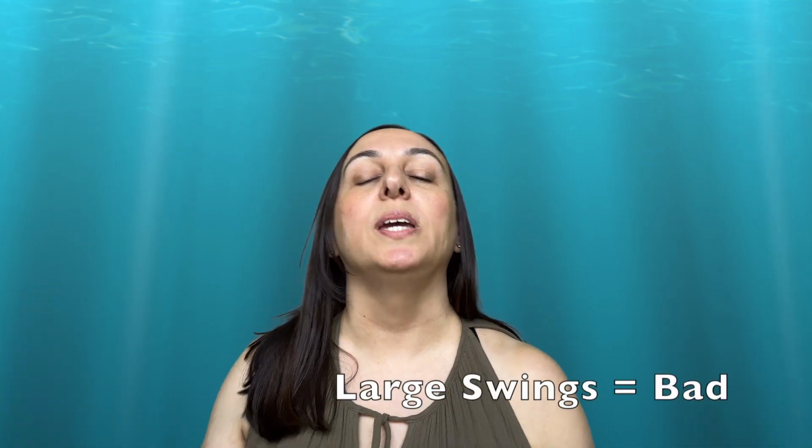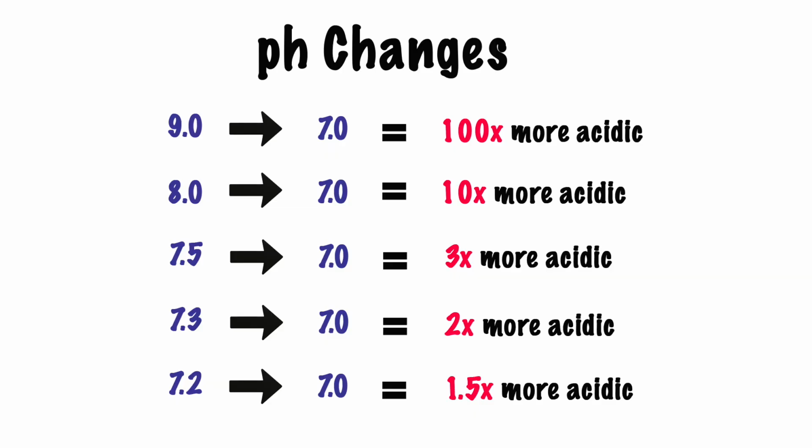Even if the pH of your water doesn't fall to a deadly level, sudden large swings in pH also are detrimental to your fish. The pH scale is what scientists call logarithmic. This means that if your pH changes by 1 unit, your water has become 10 times more acidic or 10 times more alkaline or basic. And yes, I did say 10 times.